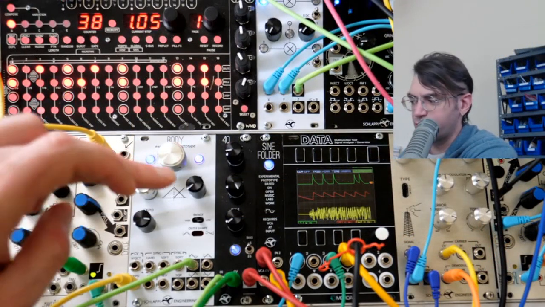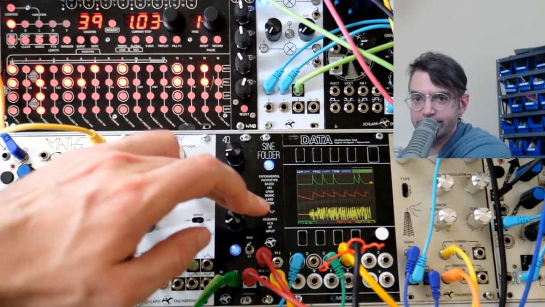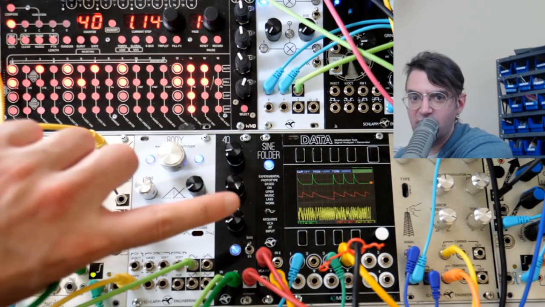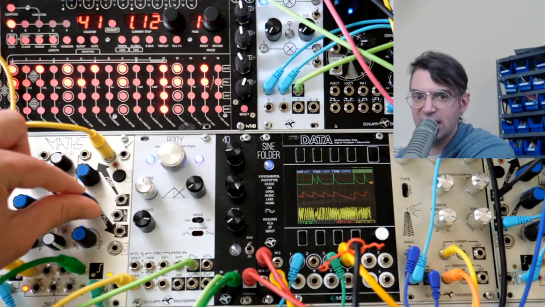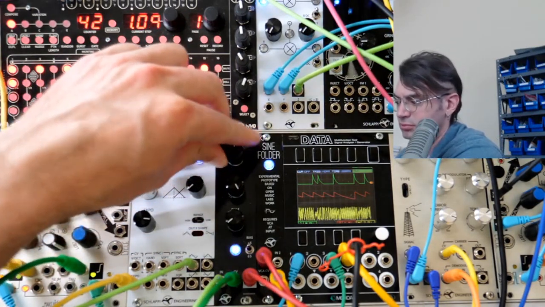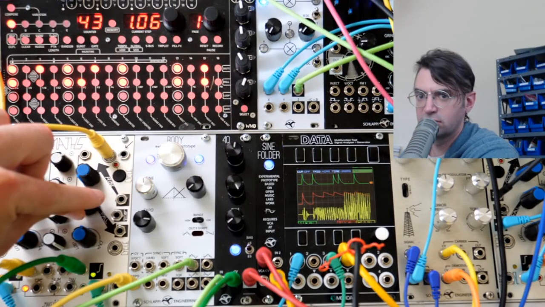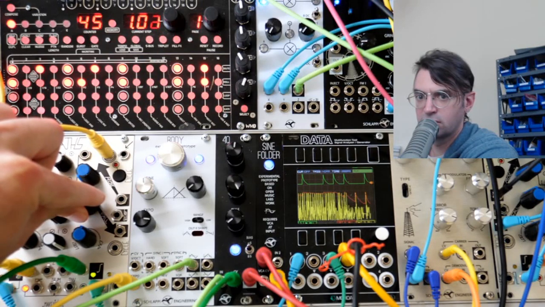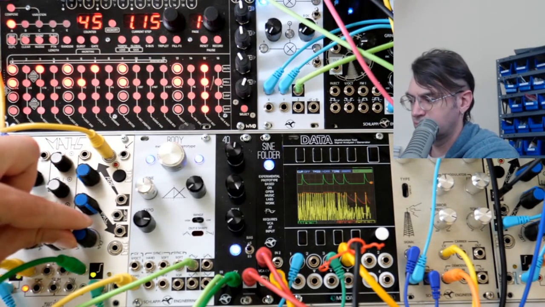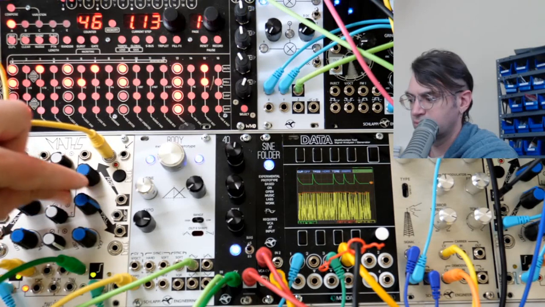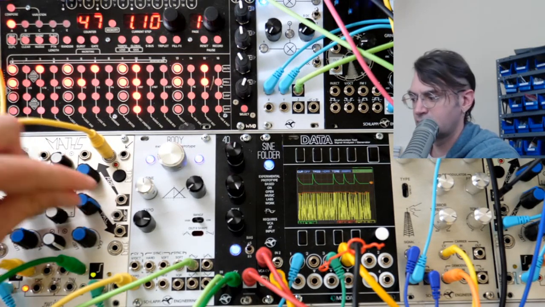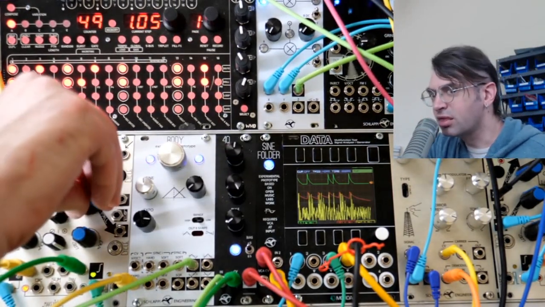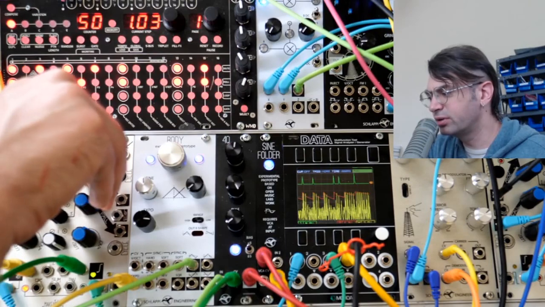So now I'm running the output of our VCA into our wave folder, with the VCA envelope controlling the depth of the folding. Now it controls the shape of the fold.